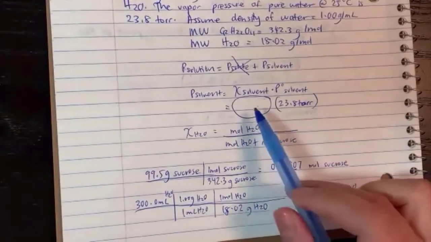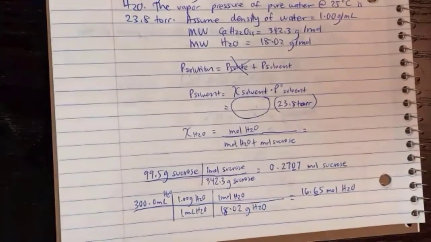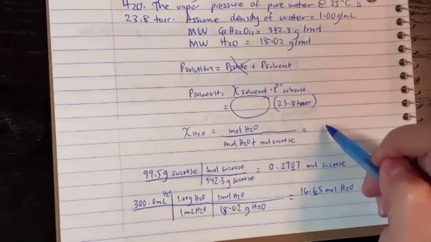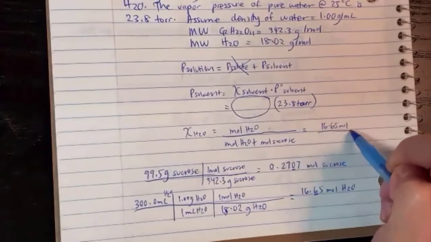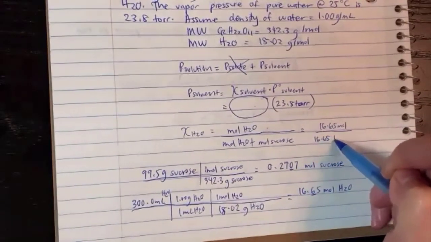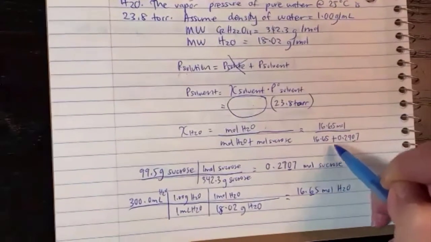So all we do is plug those up here and get the mole fraction. I'm going to put it back up here, okay? Water goes on the top, so 16.65 moles of water, and then on the bottom is 16.65 plus 0.2907.